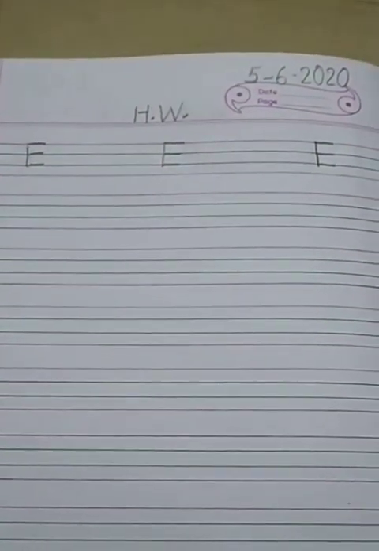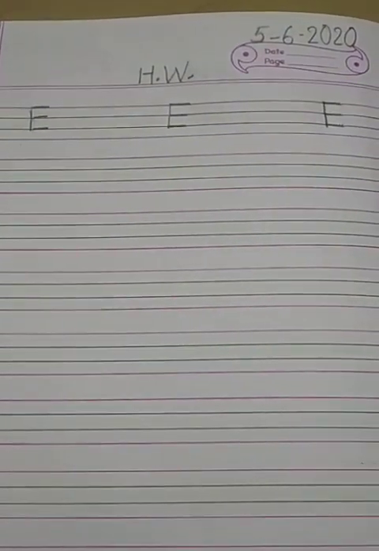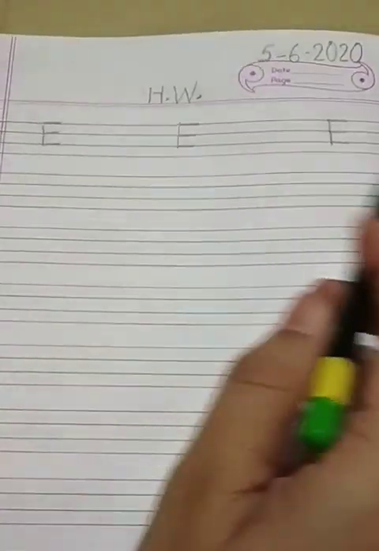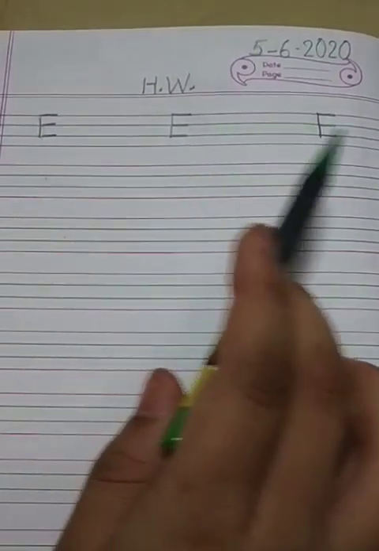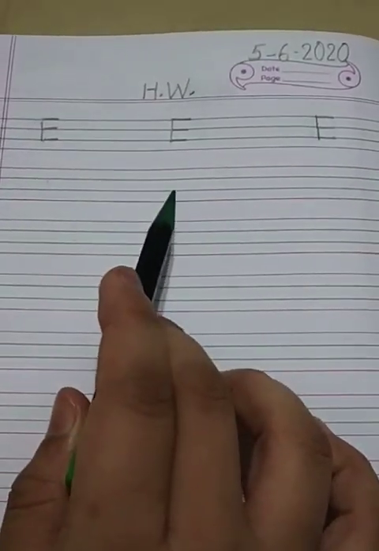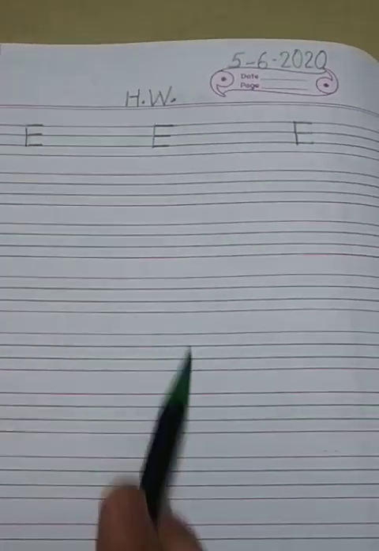How many times have I written letter E? 3 times. So you will also write letter E how many times? 3 times in a row, like 1, 2, 3, 1, 2, 3. So this is how you will write letter E in the notebook. So write letter E on the whole page, in the notebook and book as well.